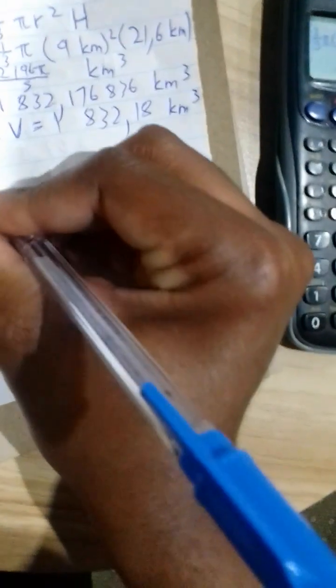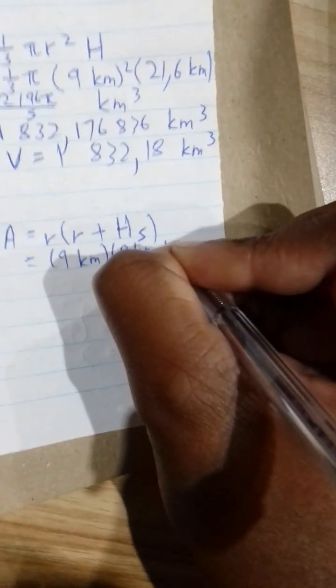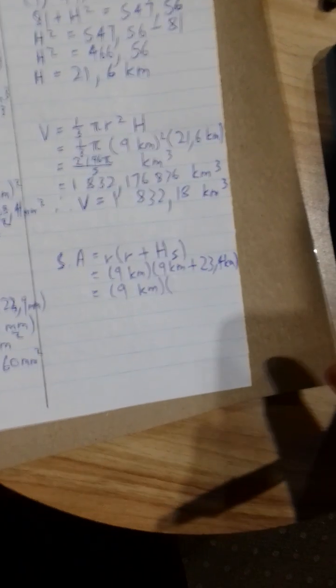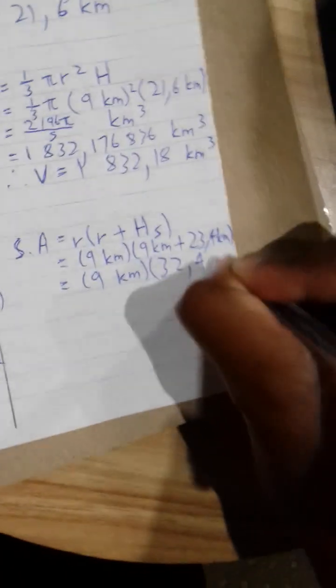Now we need to calculate the surface area. Radius plus HS, 9 kilometers plus 23.4 kilometers.